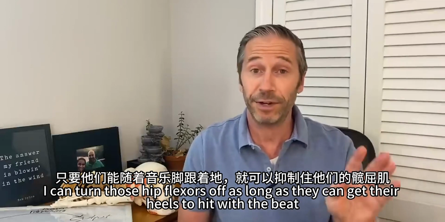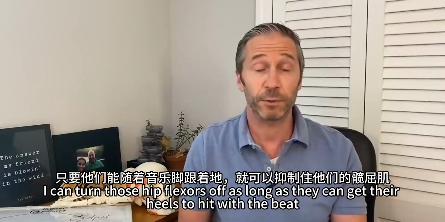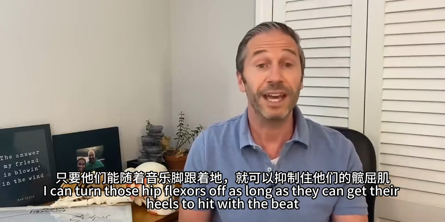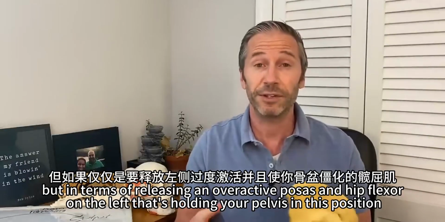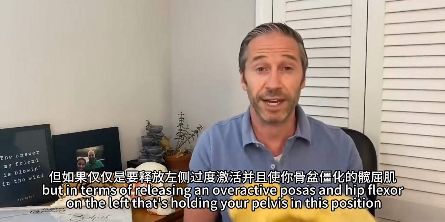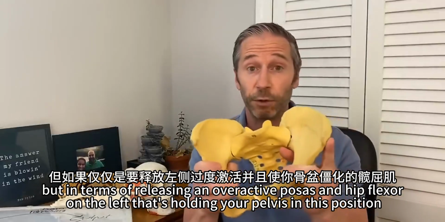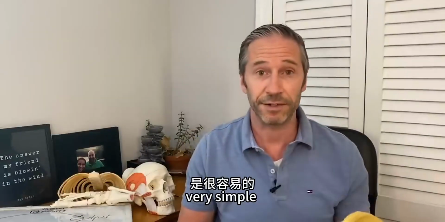As long as they can get their heels to hit with the beat, those hip flexors will inhibit, release, turn off. They then need to be retrained. You still need to retrain postural stability, but in terms of releasing an overactive psoas and hip flexor on the left that's holding your pelvis in this position, very simple.